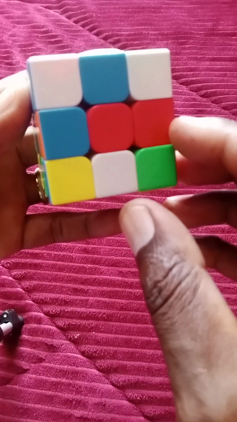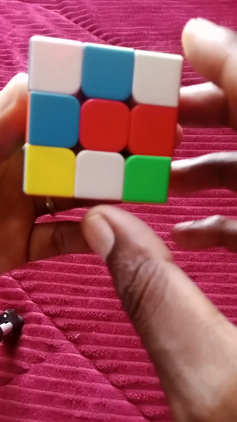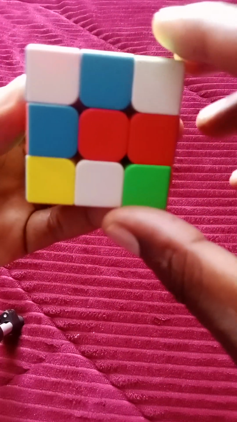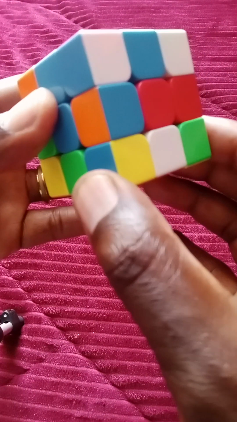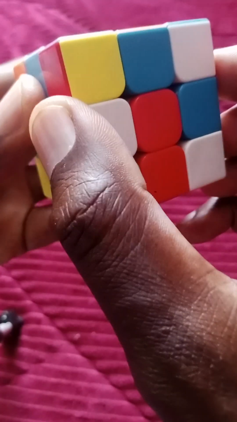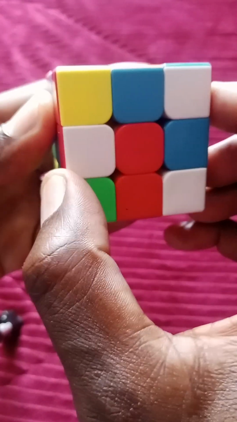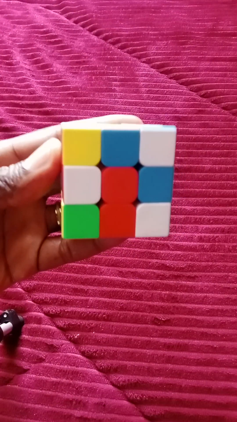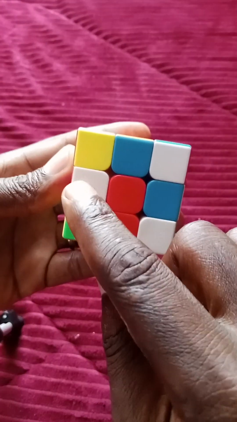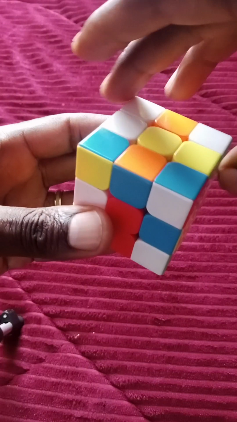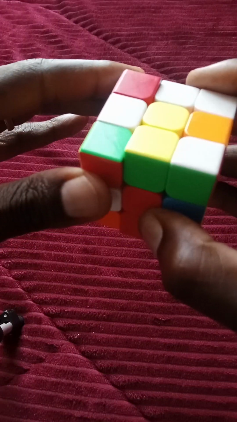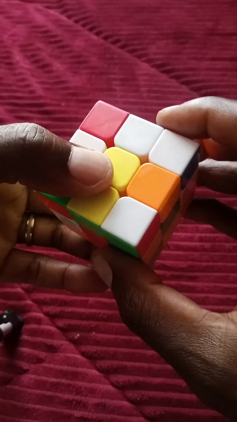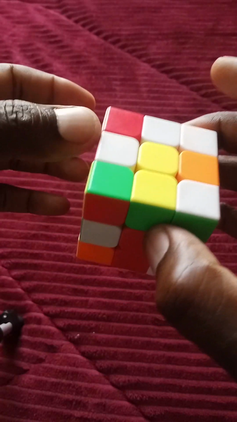So we will have this piece now turned to a position we need it. We'll bring it to the side, and after bringing it to the side, we will now turn away the blue again and bring this piece to the yellow part. So we have the second piece already here with the red.